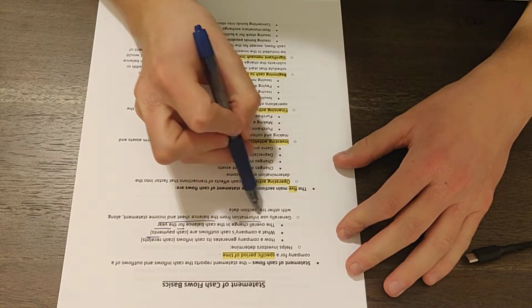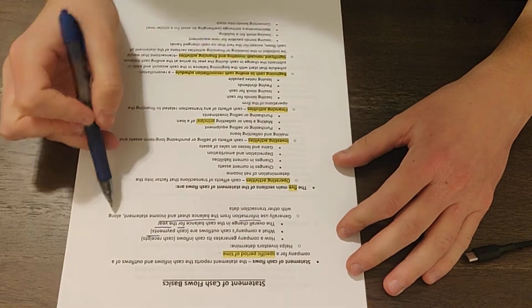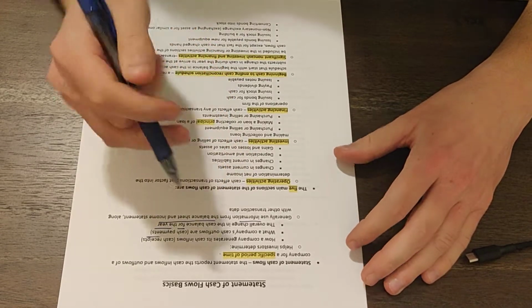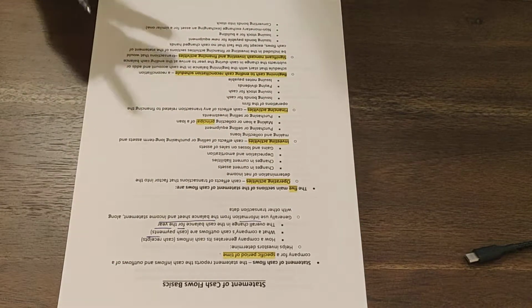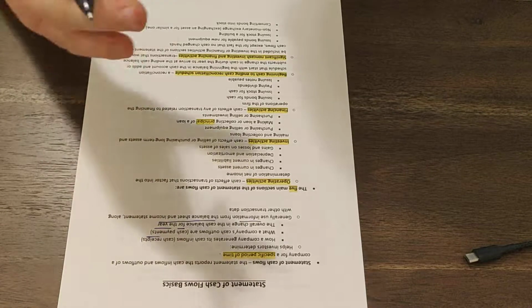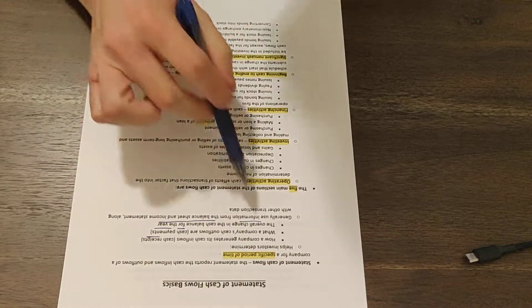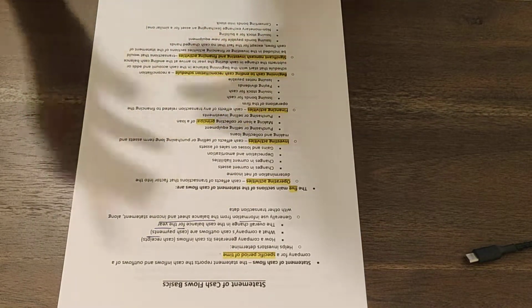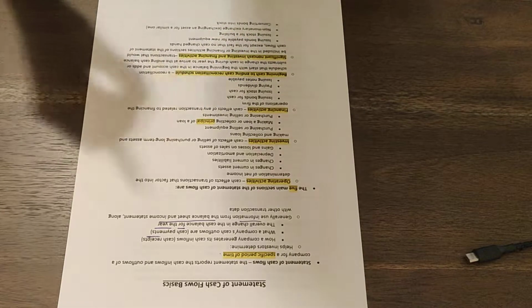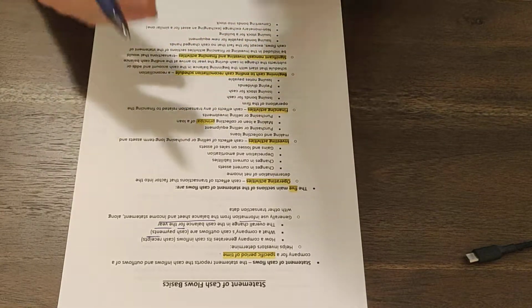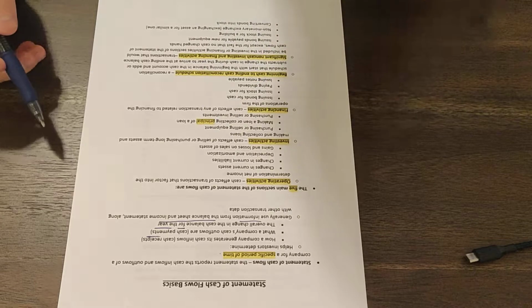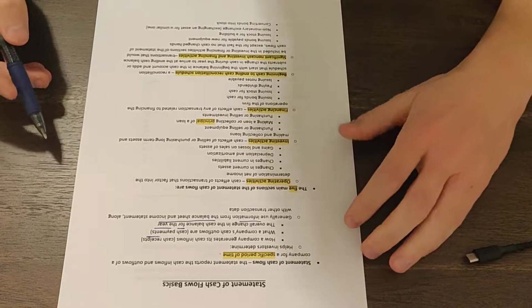All right, generally, we use information from the balance sheet and the income statement along with other transaction data to actually solve problems. Okay, so when we see these problems for the statement of cash flows, we're generally going to have a lot of data. Some of it's going to be income statement data, some of it's going to be balance sheet data, and then even other data we're going to need to actually solve these problems.